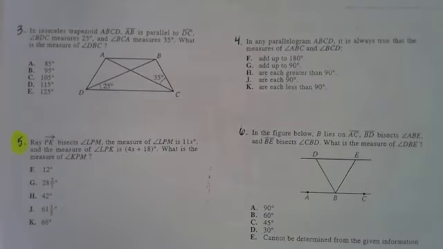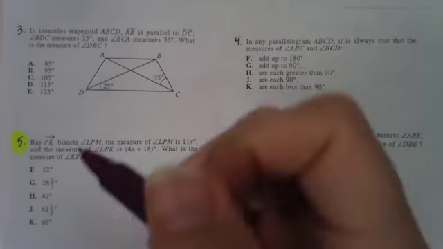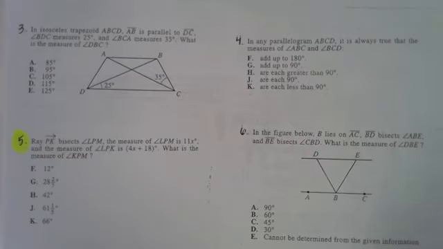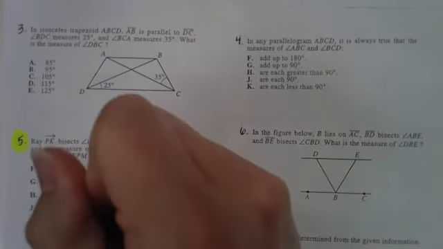And here we're dealing with parallel lines and bisectors, so some more good math here. Math that I love. We're going to look here at number 5. Ray PK bisects angle LPM. So again, I think a picture is worth 1,000 words.